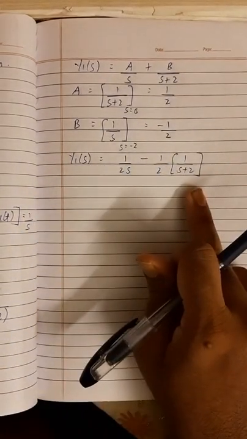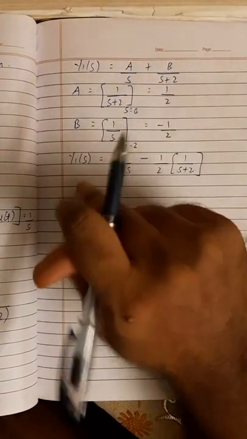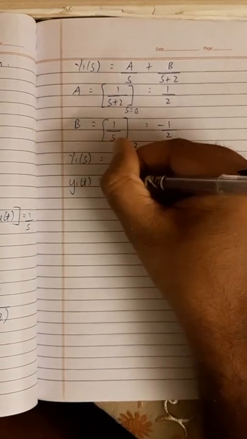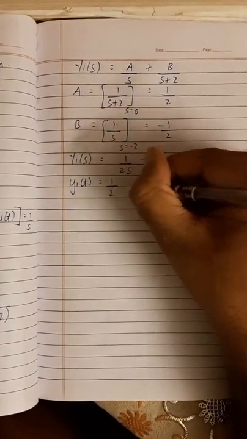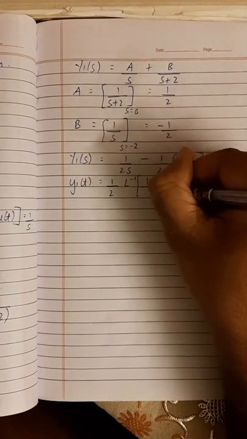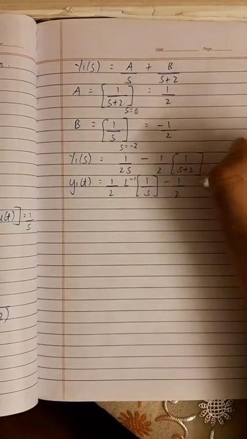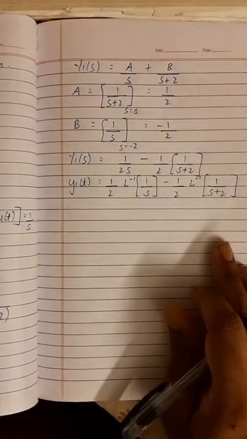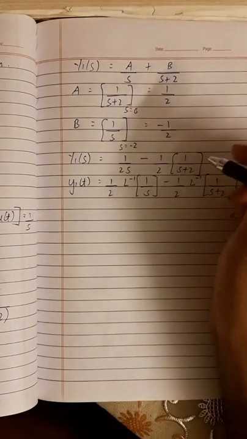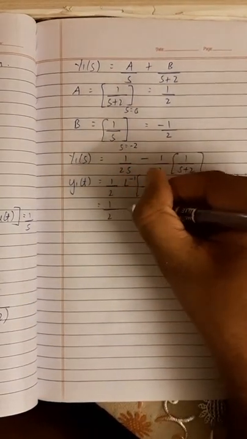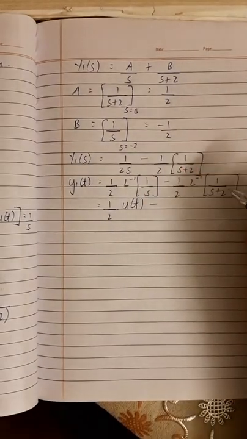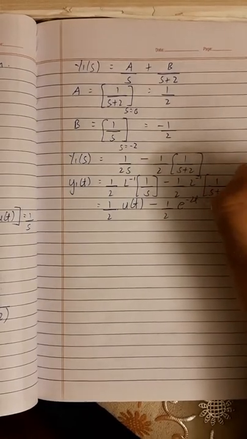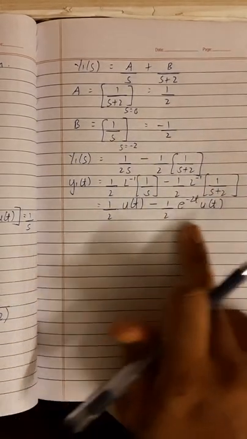So this is how we find it. If I take the Laplace inverse of this, then y1 of t is equal to 1 by 2 Laplace inverse of 1 by s minus 1 by 2 Laplace inverse of 1 by s plus 2. The Laplace inverse of 1 by s is u of t, so this is 1 by 2 u of t minus 1 by 2 e raised to minus 2t u of t. Okay, so now I found it.